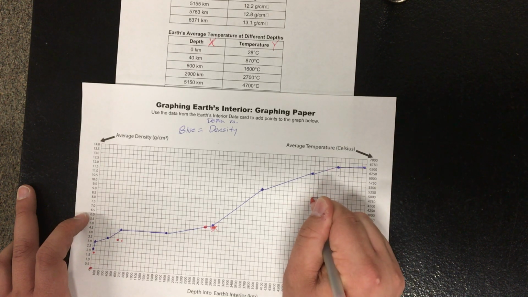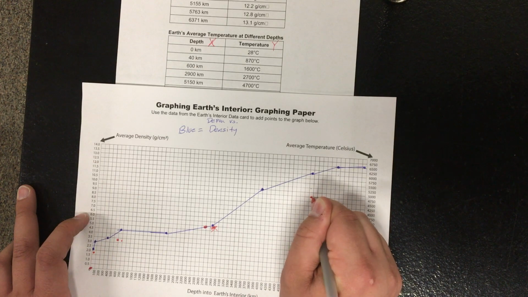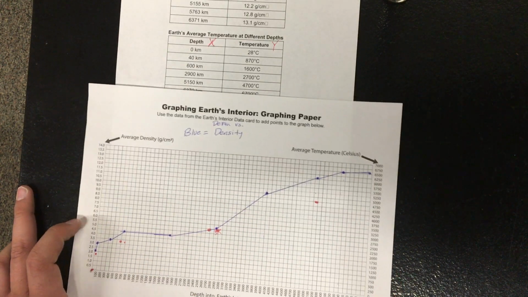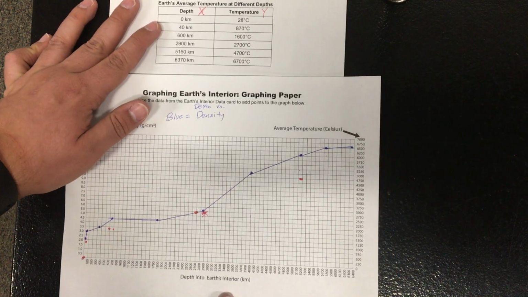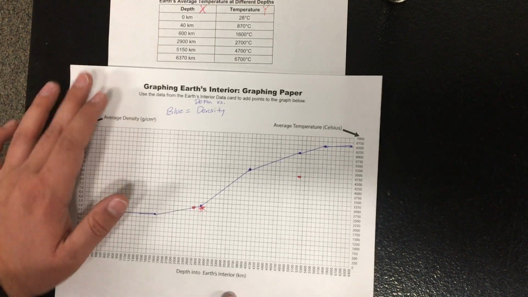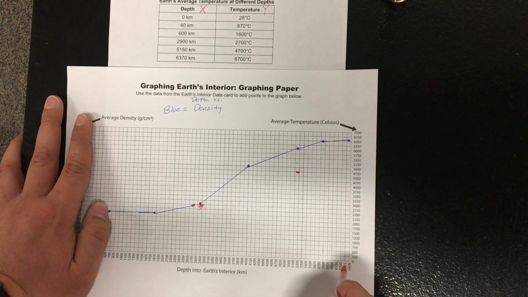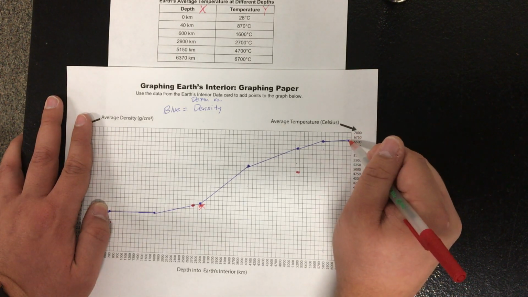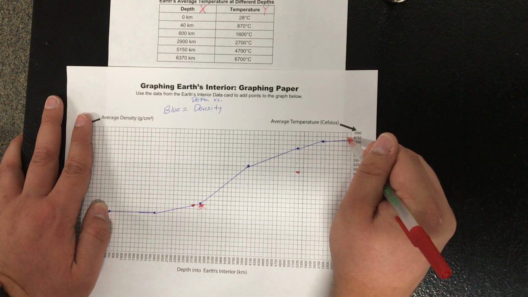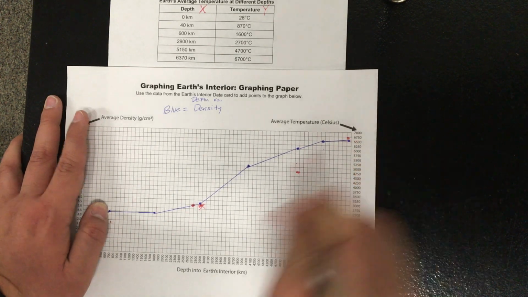Okay, right about here. All right. Then our last point right here, 6,370 kilometers, which is all the way on the right on the x-axis. The temperature is about 6,700 degrees Celsius. So we'll put a point right about here, okay?